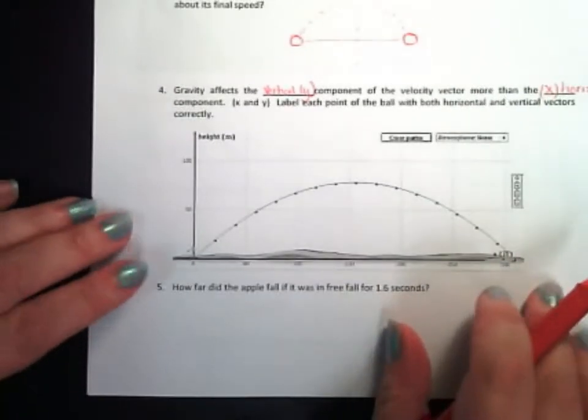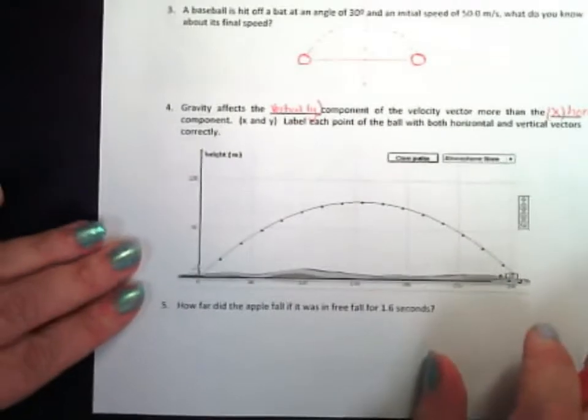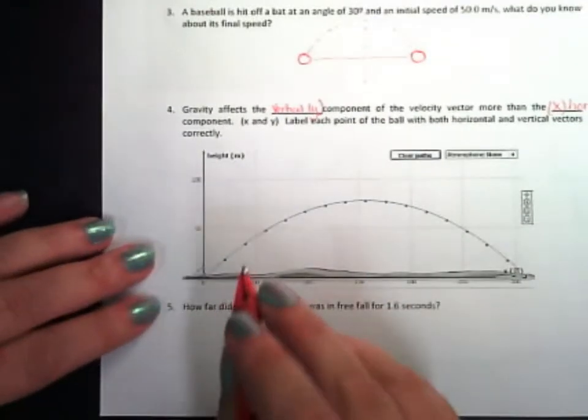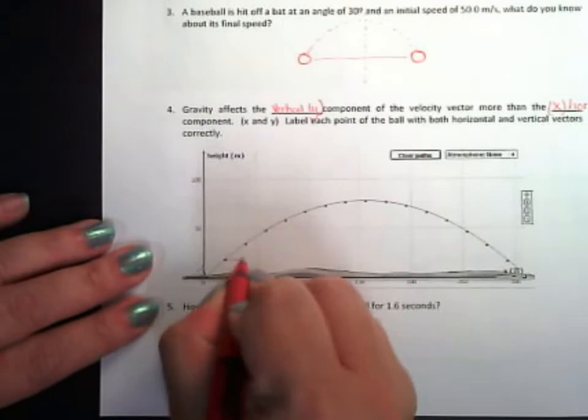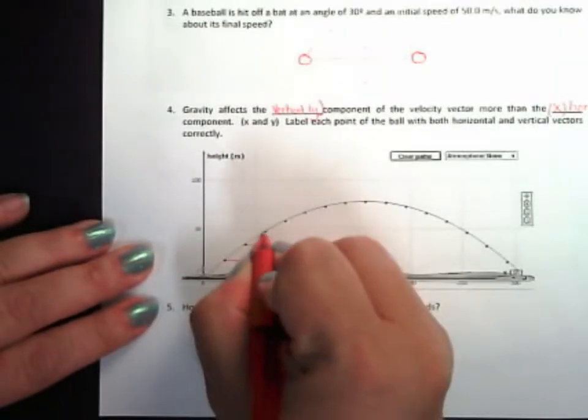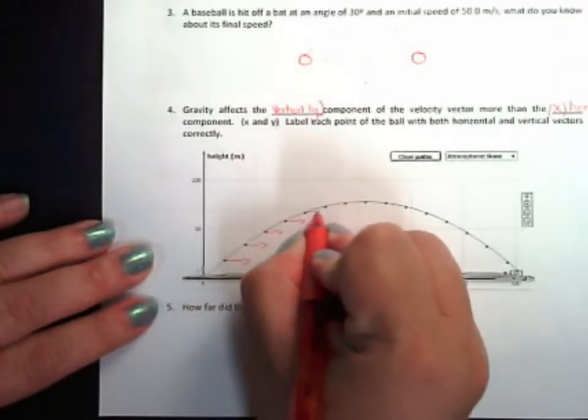So we know here that our horizontal velocity is constant. It doesn't really have a force acting on it. So our arrows here are all going to be in the direction in which the golf ball was hit.